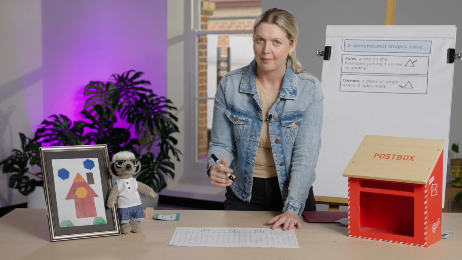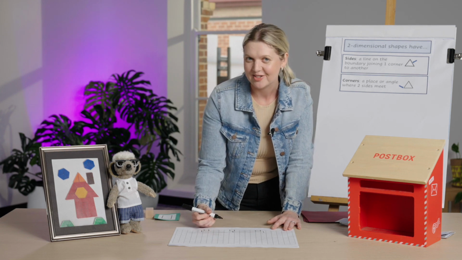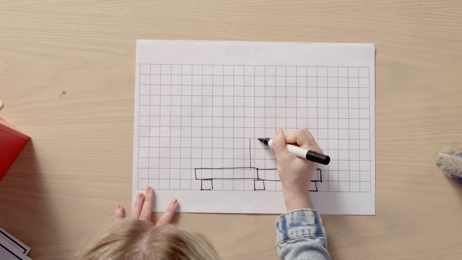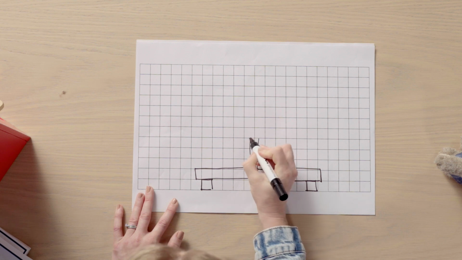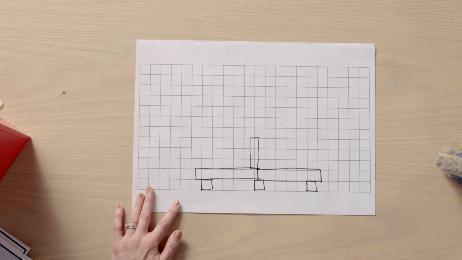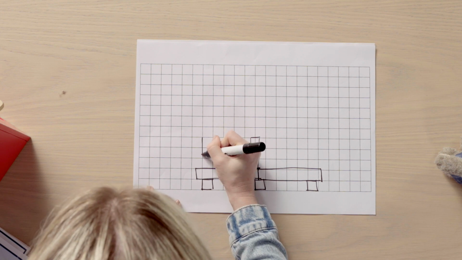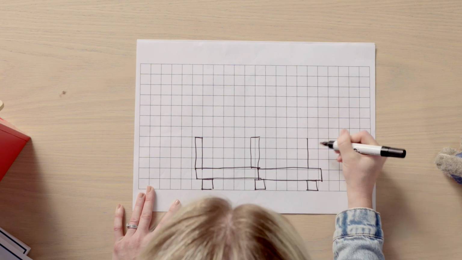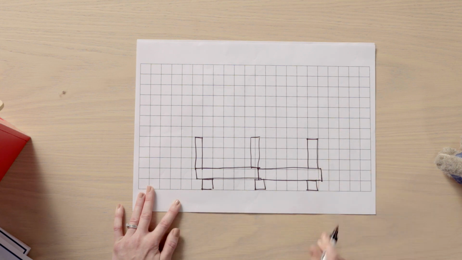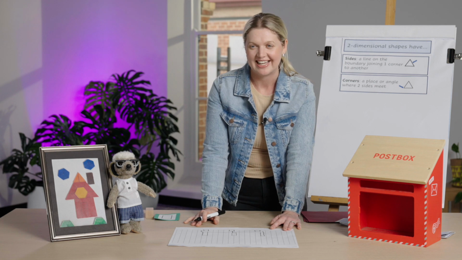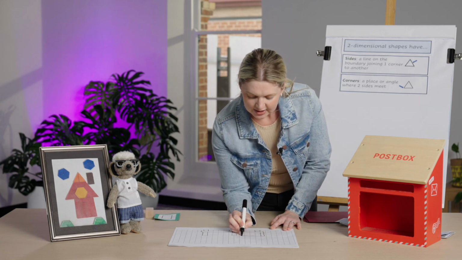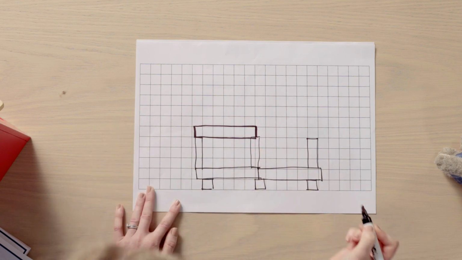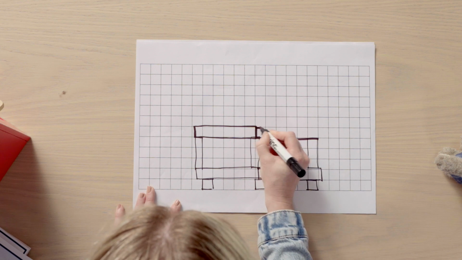Then we need to build up because Lenny would like it to have different levels. So let's use another four-sided shape here, a rectangle, and I'm going to do another one here and one more over here. Then let's put the second level on for Lenny. So let's do another rectangular shape here and another one here.